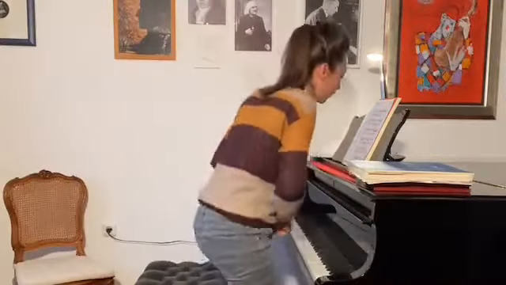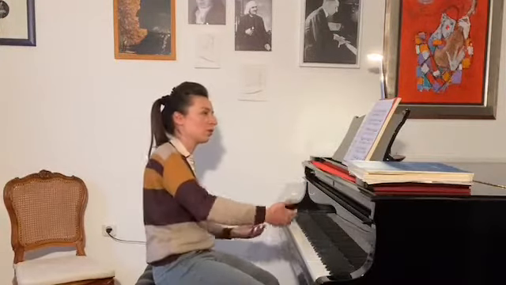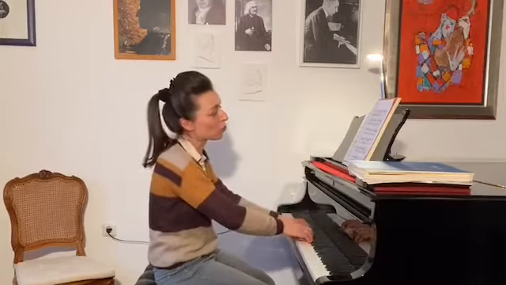But what I think for me the contrast is as well, of course, in this ornamentation, because the major theme is full of those ornaments.